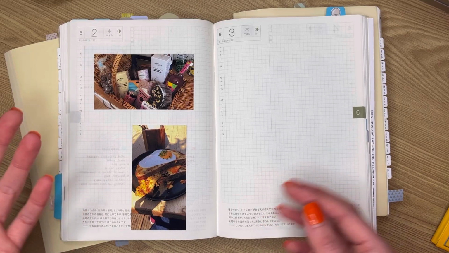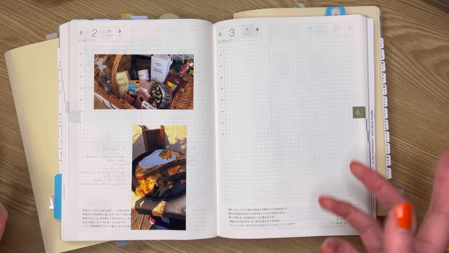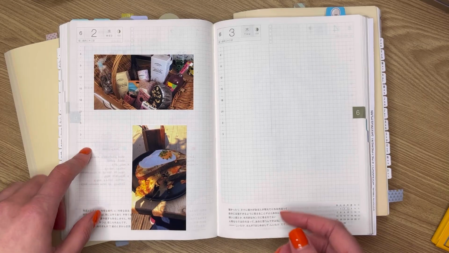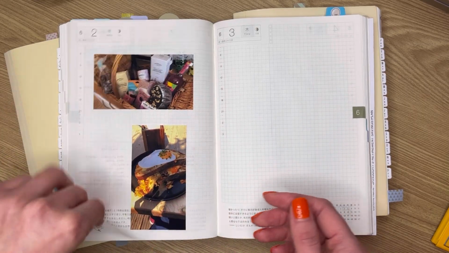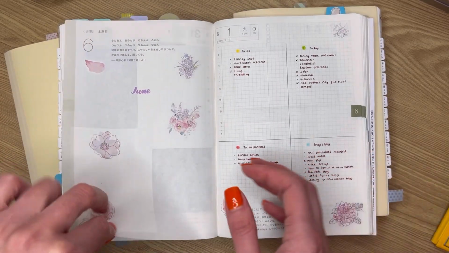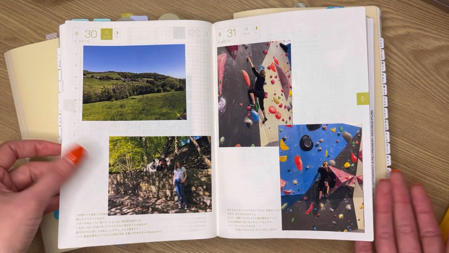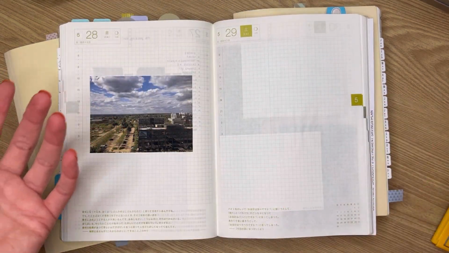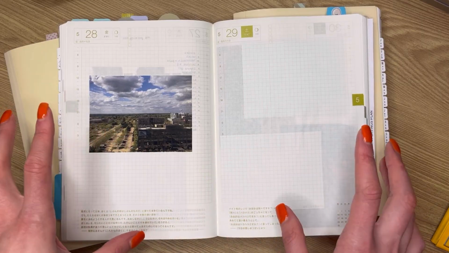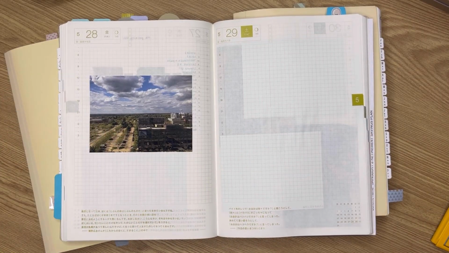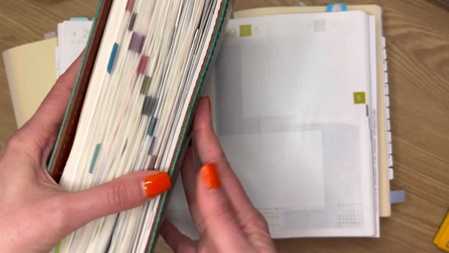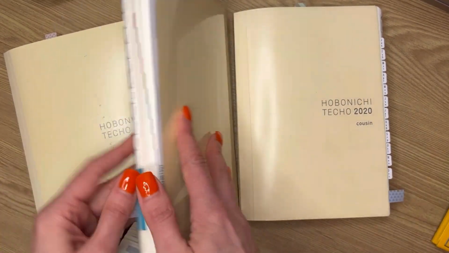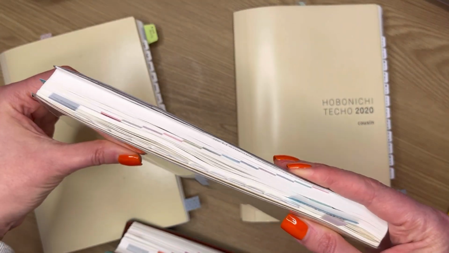Maybe I might write a note about something that happened. I might stick in some ephemera, so if I went to a coffee shop and it came with a sticker on the cup, I might stick that in there, or on a shopping bag or something. But yeah, that's another big way that I use my dailies. And one thing that I found again this year is I've probably done more of that than ever, which is why this one is so much thicker in comparison to this one.